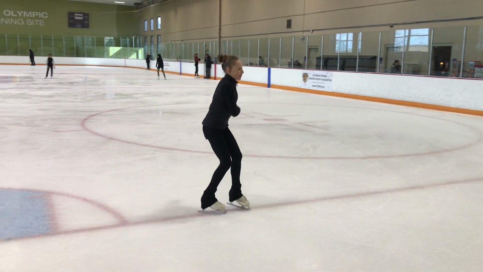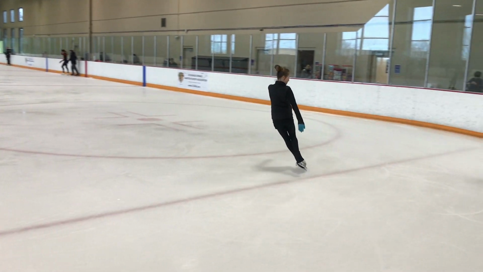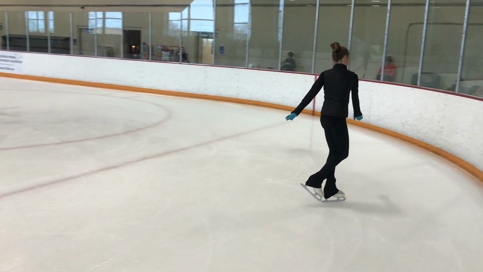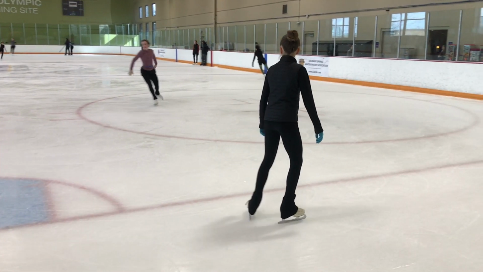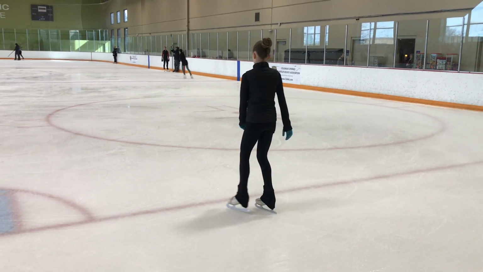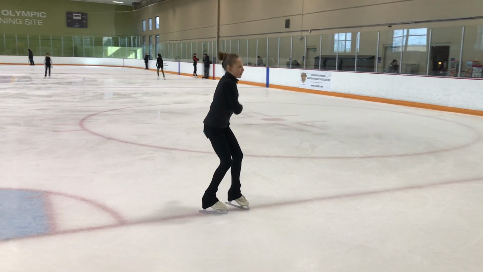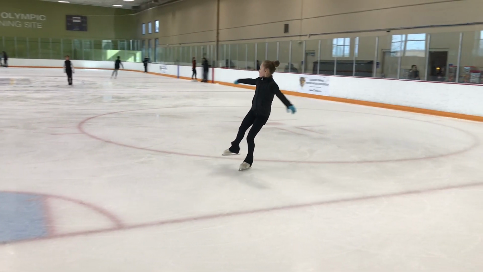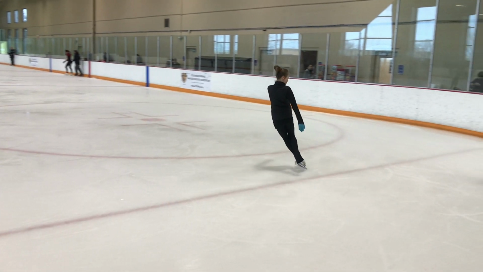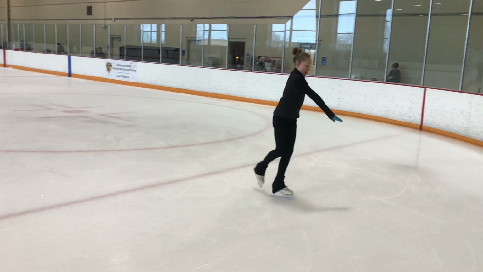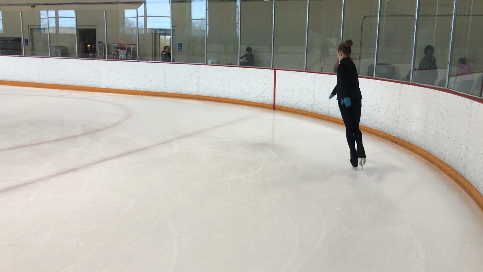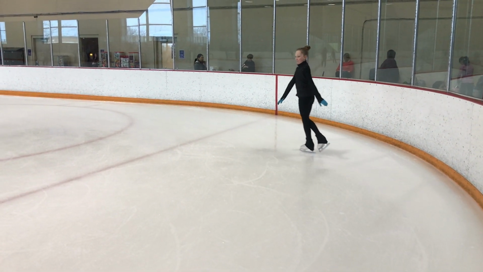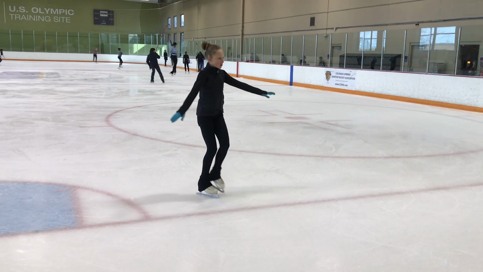On the backward outside rocker, you turn in the same way as you would turn for the 3-turn. You're changing your circles, staying on the backward outside edge, turning into forward outside edge. So same edge, turning in the same direction as you're going on the circle. So you're going to the right, and then you turn to the right.